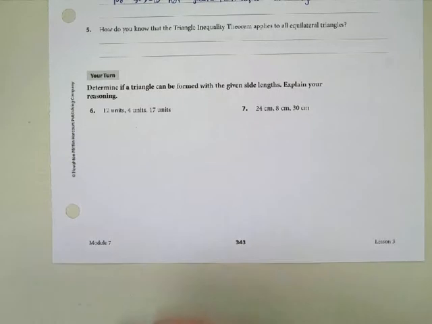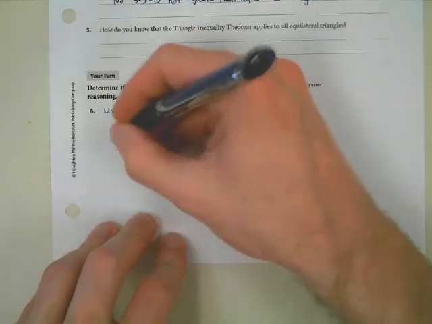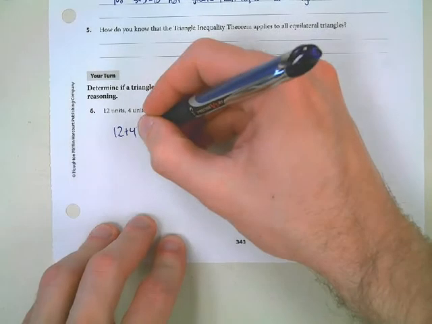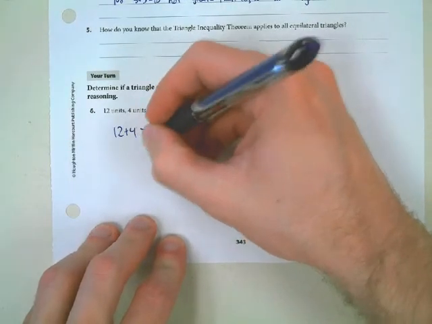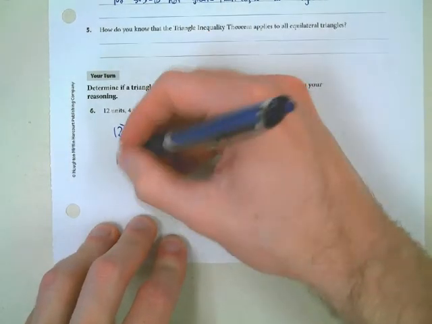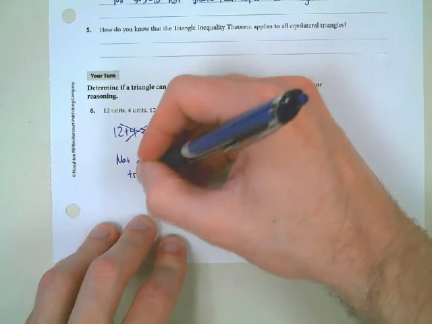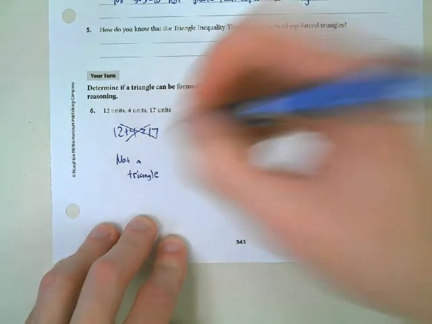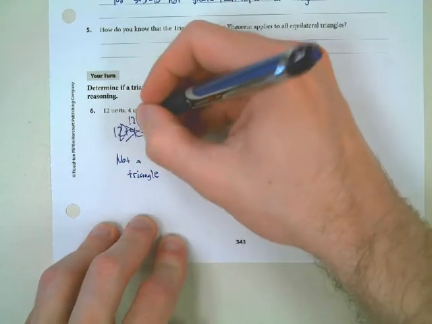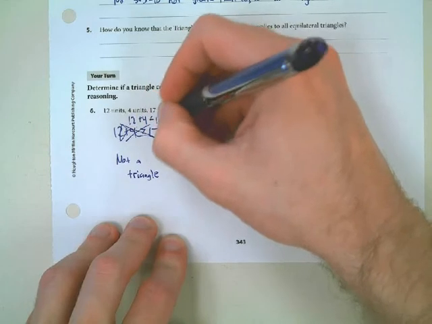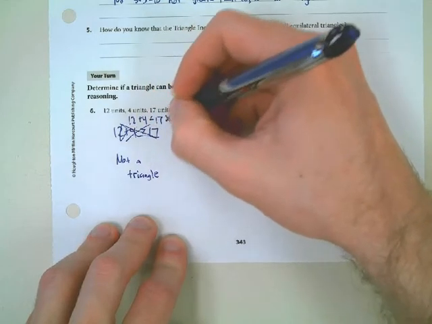Okay, so there you go. So yeah, so 12 plus 4 is greater than 17, so not a triangle. Or sorry, 12 plus 4 is less than 17, actually, right there, sorry. Okay, so that means it's not a triangle.